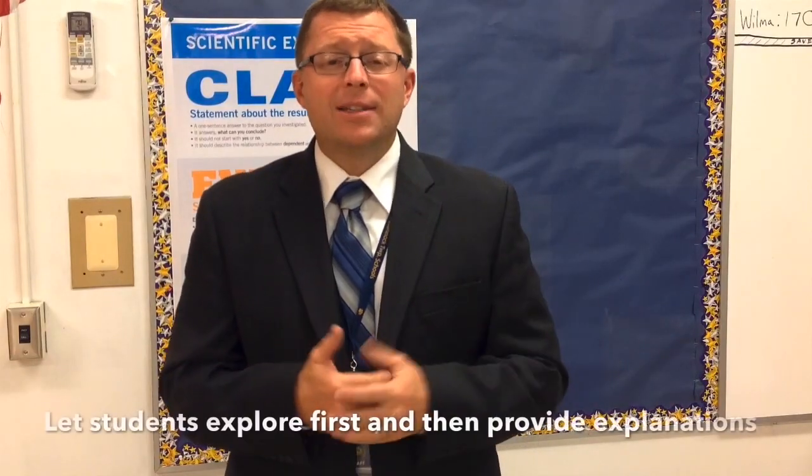The third part of the 5E model is the explain part. And this is only after the students have explored a concept or a skill, where the teacher begins to explain what is happening. So very often it's the teacher teaches and then the students do the work. Here, the explanation by the teacher actually happens after the students have already been engaged in exploring the content.